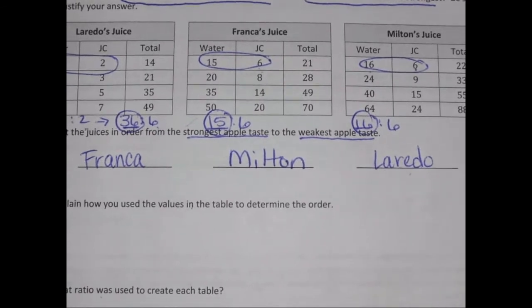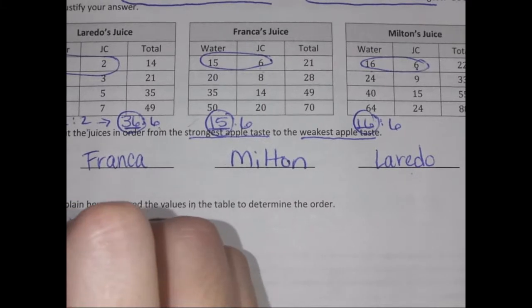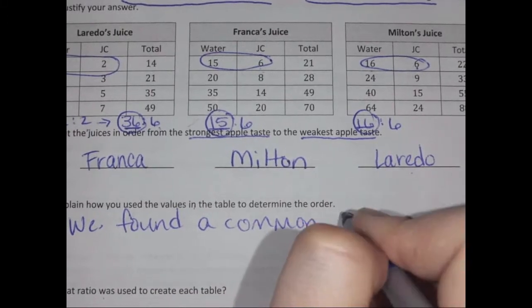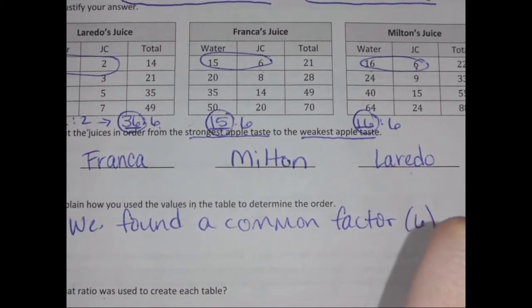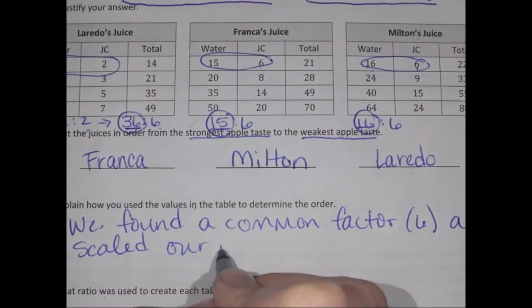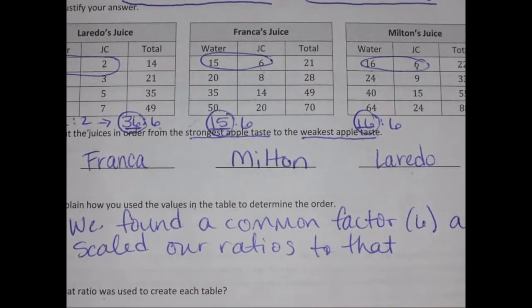How did we use the values in the table to determine what order these would go in? I sort of copied the last one, but I just said we found a common factor to go to that factor of 6. Yep. We found a common factor, 6, and scaled our ratios to that factor. Well, we only had to really scale one of them, right?